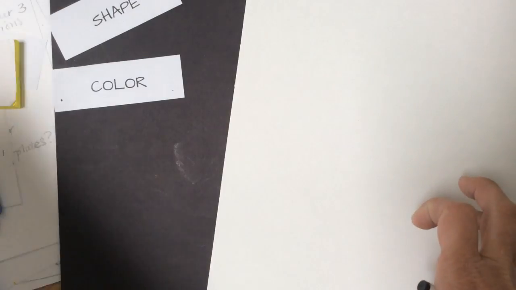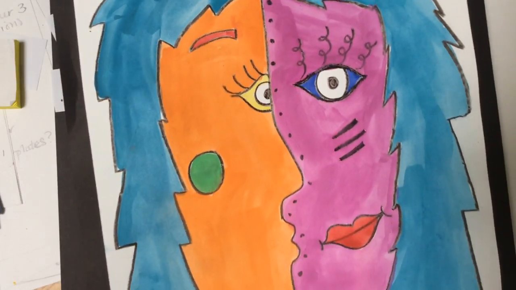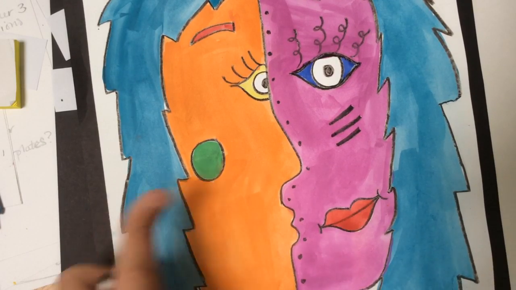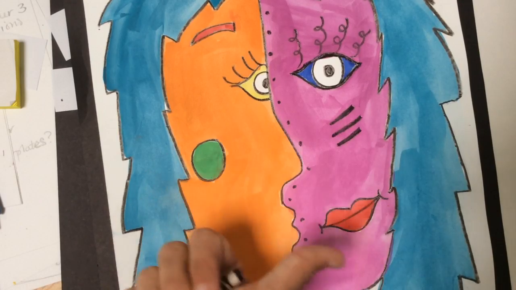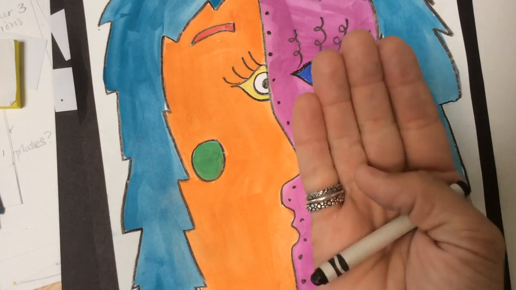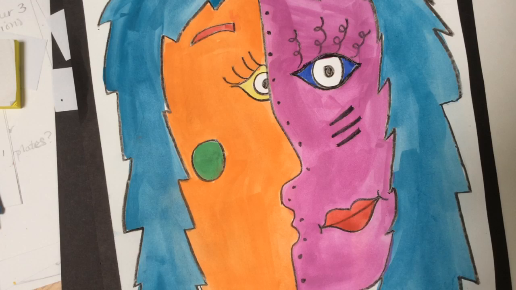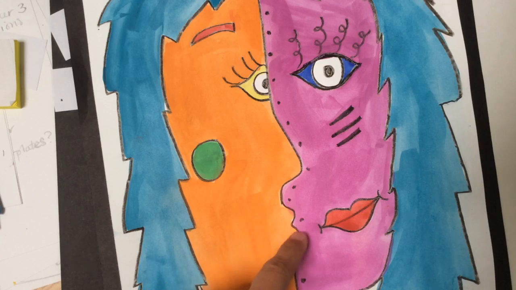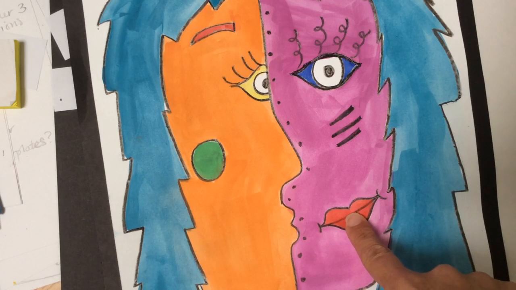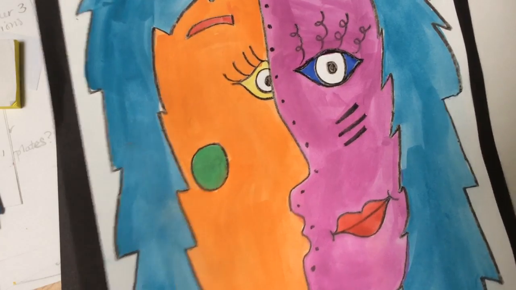Today we are going to create a face similar to Pablo Picasso's style, where the face is irregular. One part of the face is looking this way. You can see the eye is looking this way, the nose and the lips are this way, and the other half of the face is looking straight. Picasso also did some very interesting things where he would add more than one of something on the face. These are lips facing this way. Sometimes he would add a second set of lips over here.